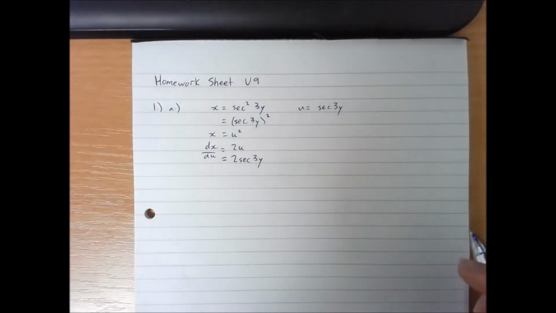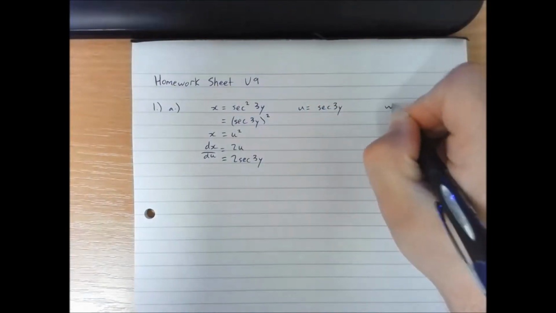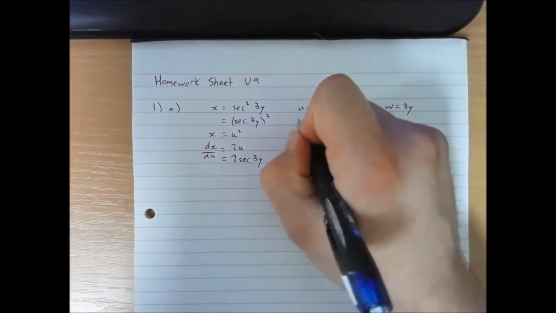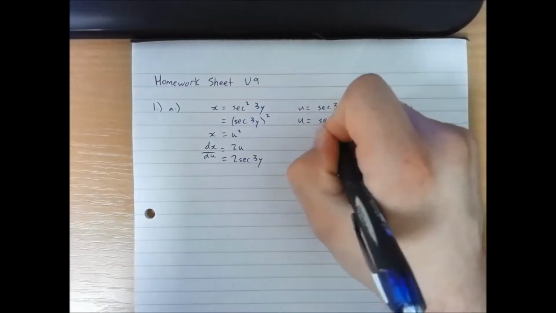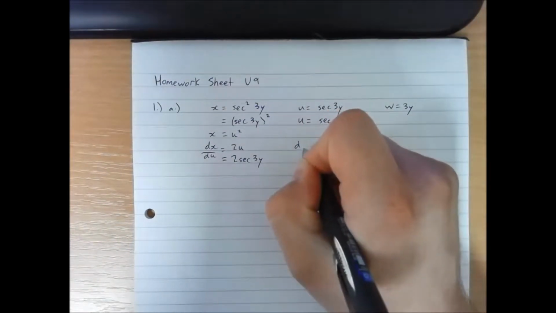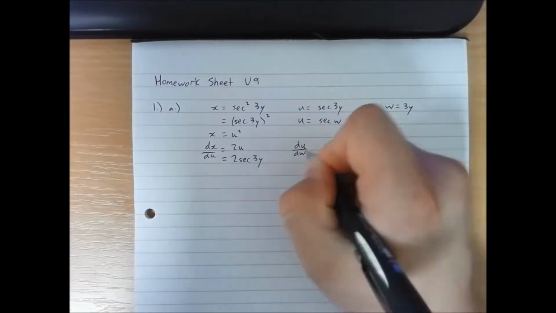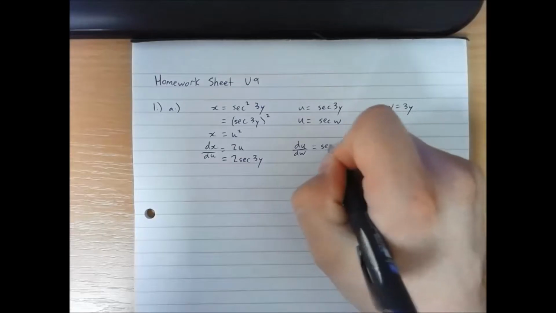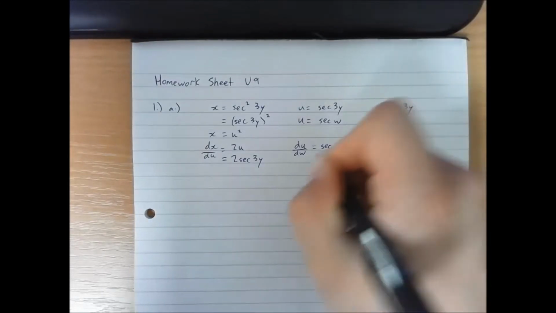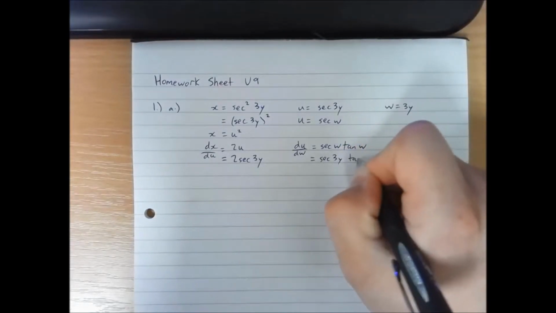Now this is another application of the chain rule. If you're more confident with the chain rule, you can do this without the extra writing I'm about to do and go straight to an answer. But if you're less confident, then you can make another substitution that w is equal to 3y. And then I just have to differentiate u equals sec w. If you look in the formula book, you can find that the differentiation of sec w is sec w tan w. So this is my value of du/dw. And if I substitute back for w, I get sec 3y tan 3y.